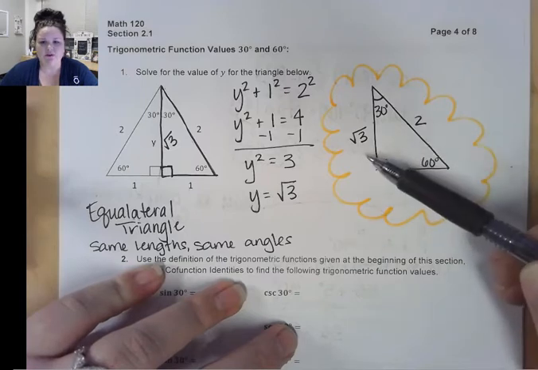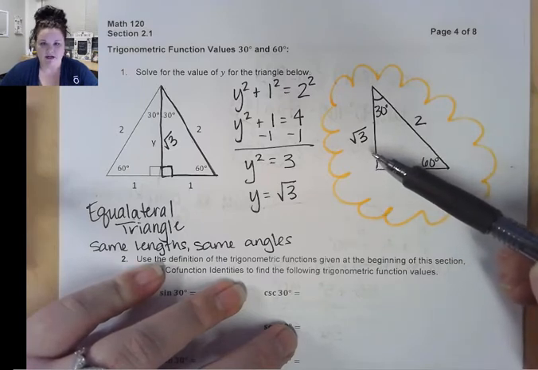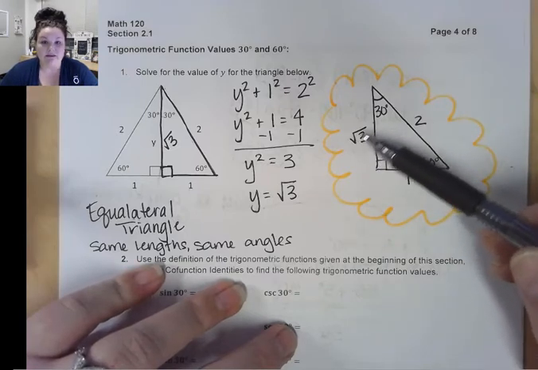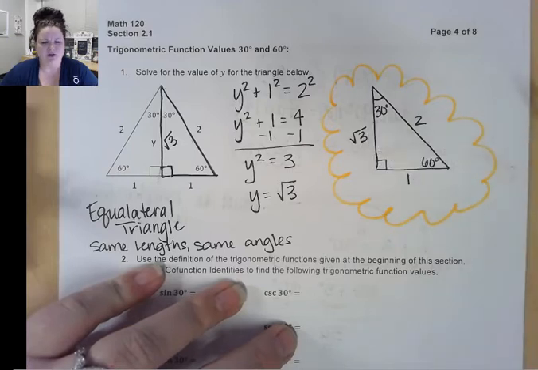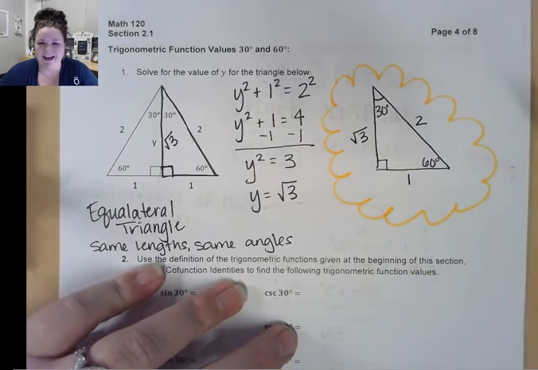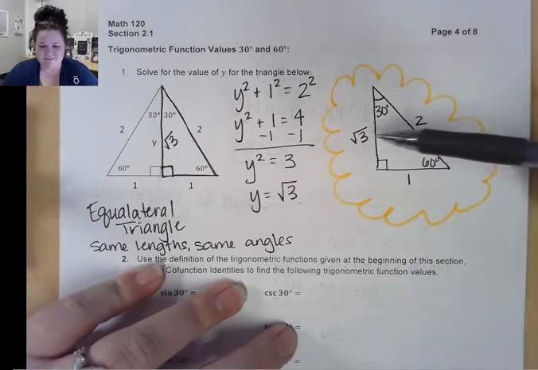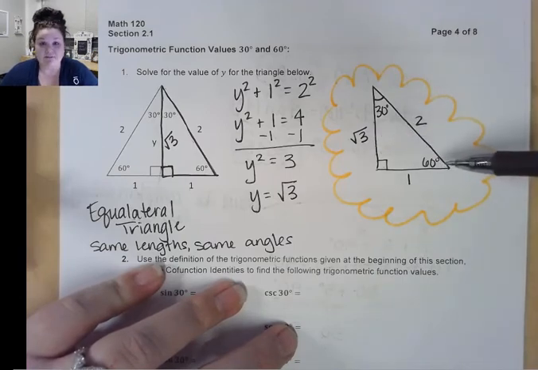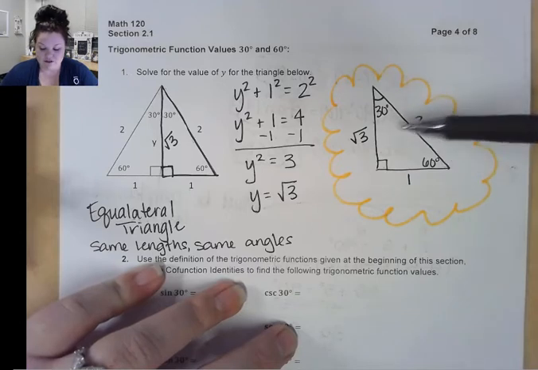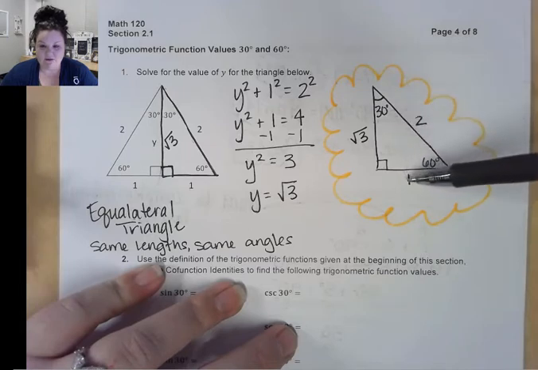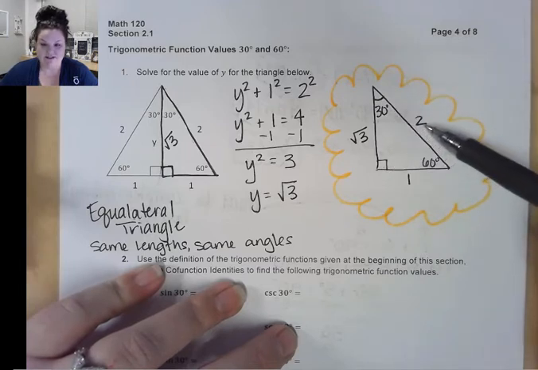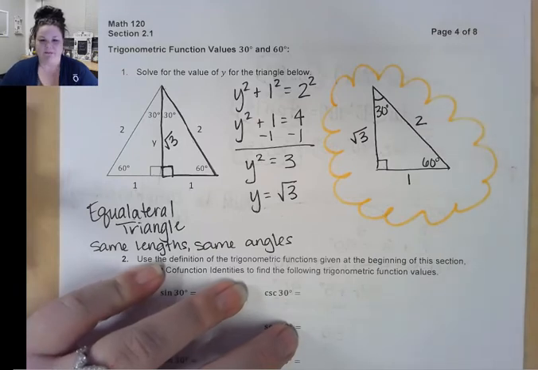The square root of 3 is like 1 point something, so it's our intermediate value, just like 60 is our intermediate angle measure. So if you can just remember 30 is opposite 1, 90 is opposite 2, then you would know that 60 has to be opposite the square root of 3.